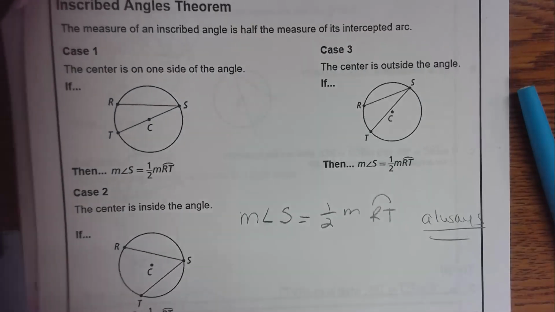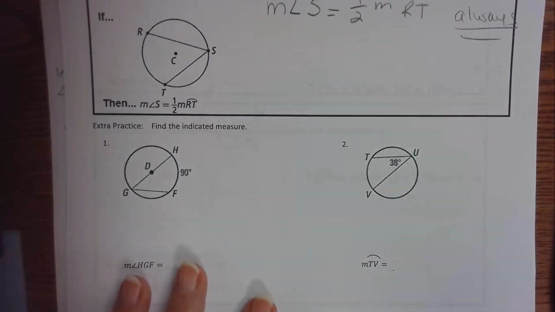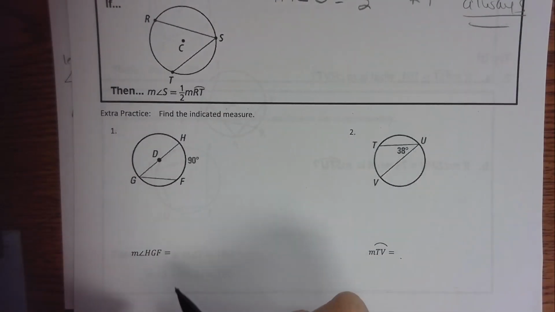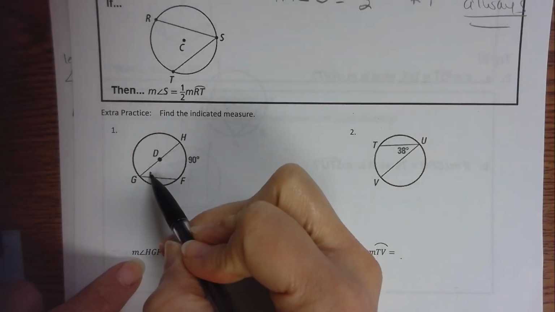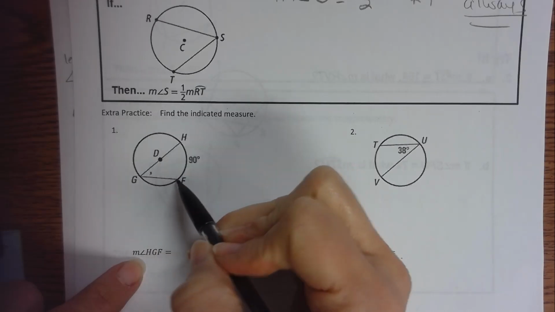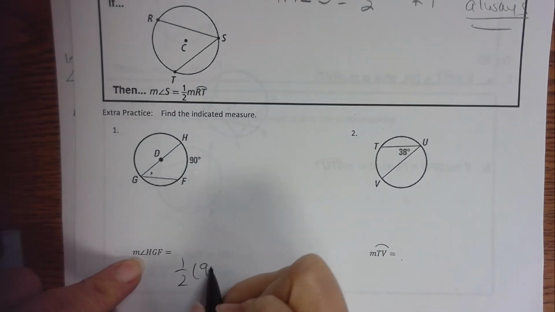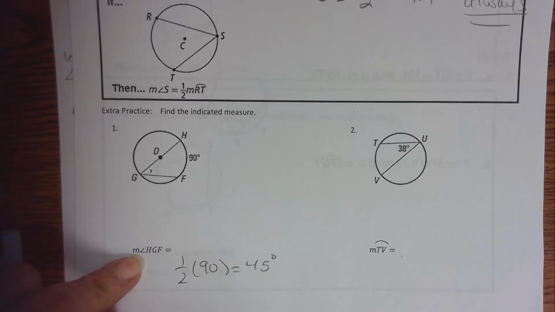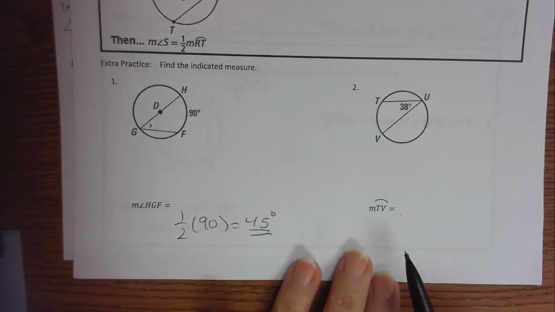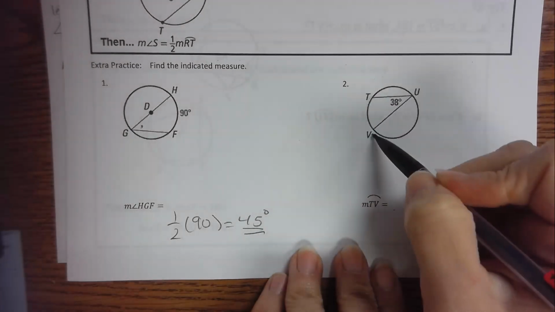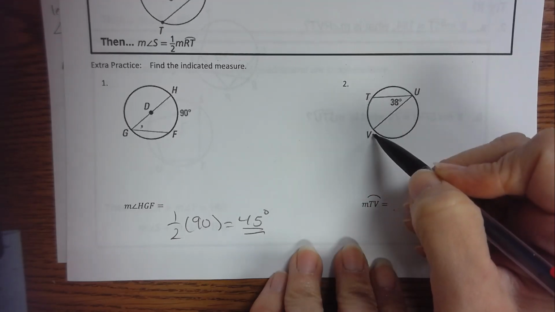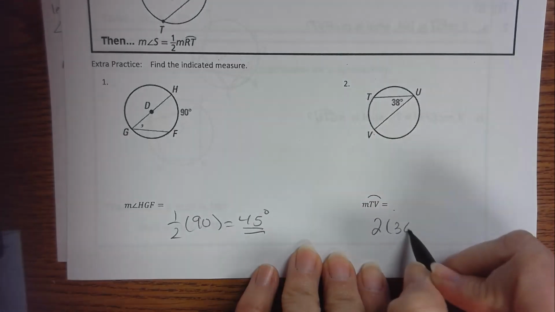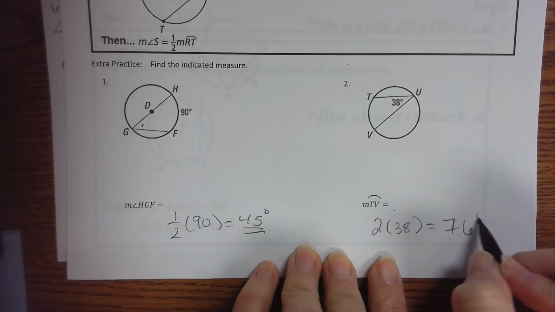All right, so let's apply that here. Again, pause the video and see if you can do those, then come back and check. Measurement of angle HGF. So this angle is half the intercepted arc. It's half of 90, so it's 45 degrees. Measurement of arc TV. Well, the inscribed angle is half of the arc, so that's going to be twice 38, which is 76 degrees.